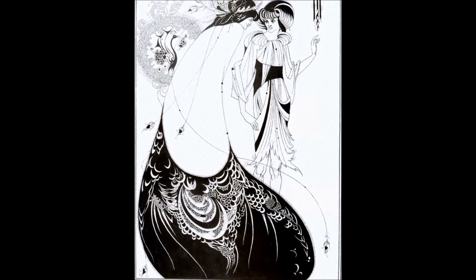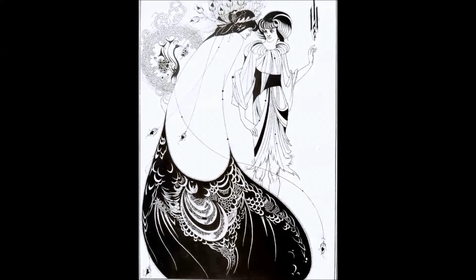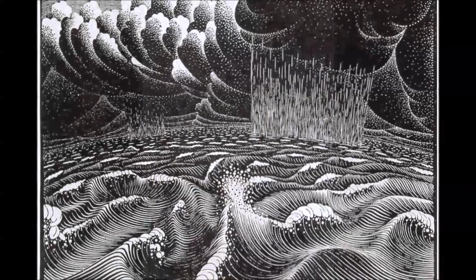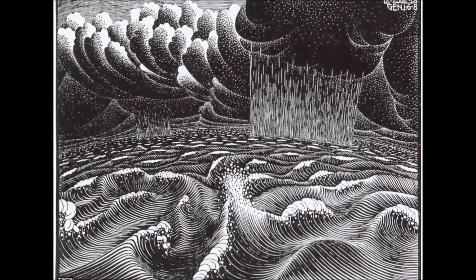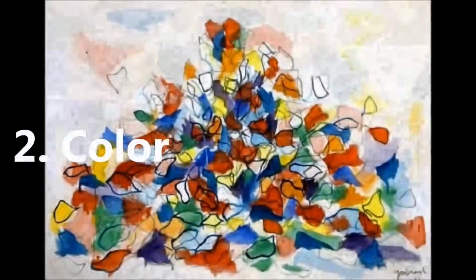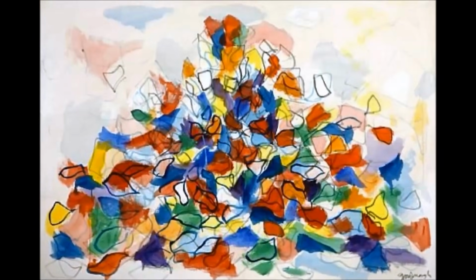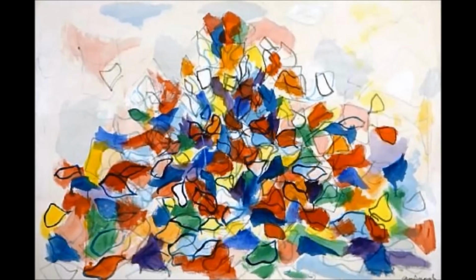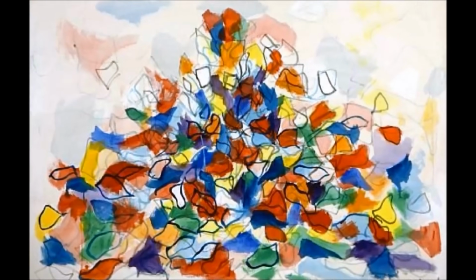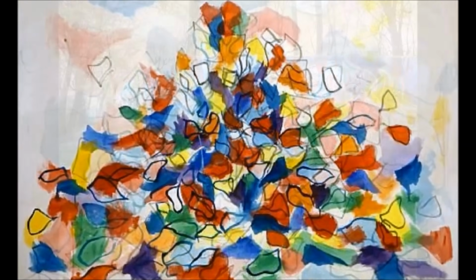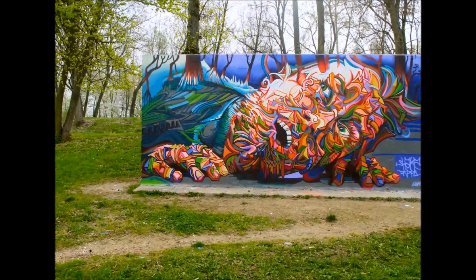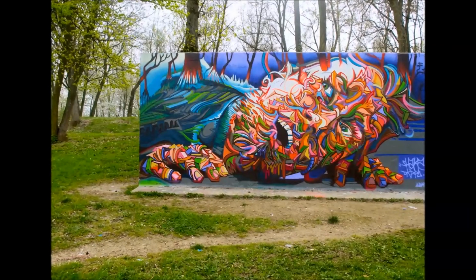Some artists show their lines more than others, and some artists use nothing but lines to express shapes, textures, value, space, and forms. Color is what we see because of reflected light. Light contains different wavelengths of energy that our eyes and brain see as different colors. Colors have three properties: hue, value, and intensity.